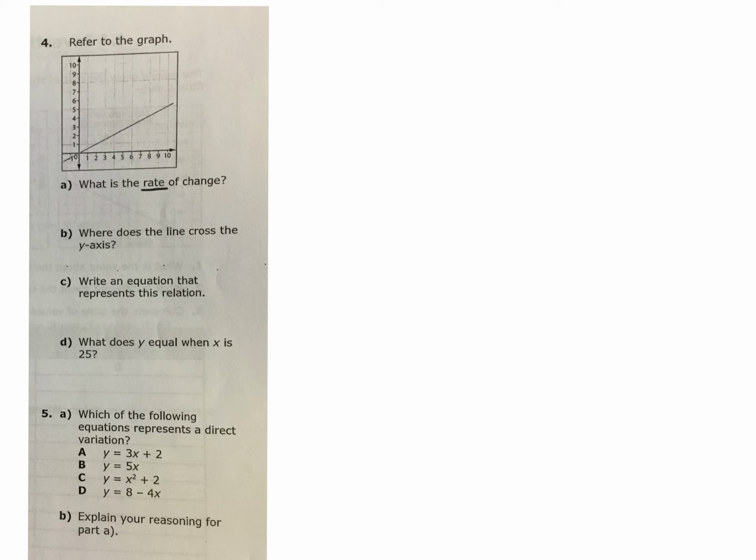We have to find the rate of change. And I want you to write in big letters here that another name for rate of change is slope. So we can draw a triangle and calculate the rise over the run. So we're going to pick any 2 points that you can read easily. So let's pick this one and this one. And we're going to draw the triangle, right?